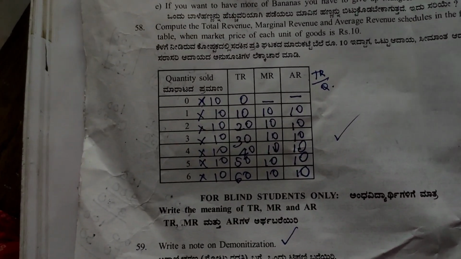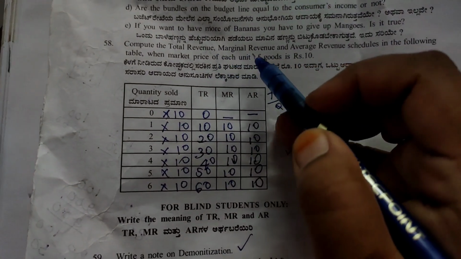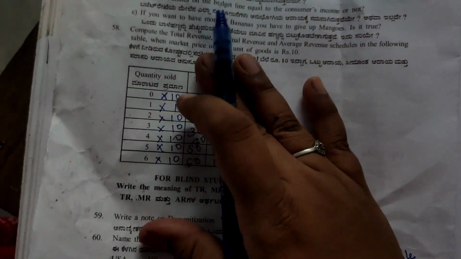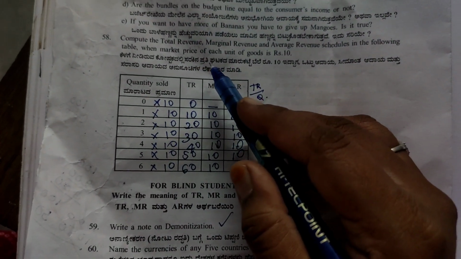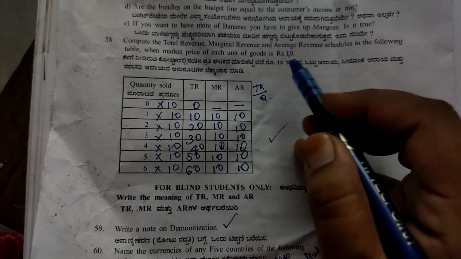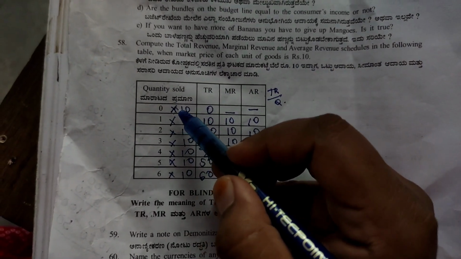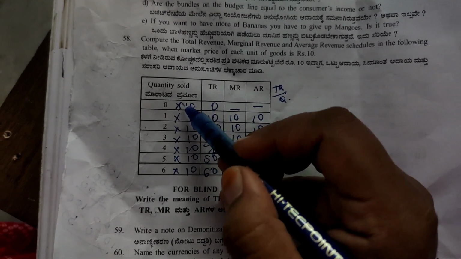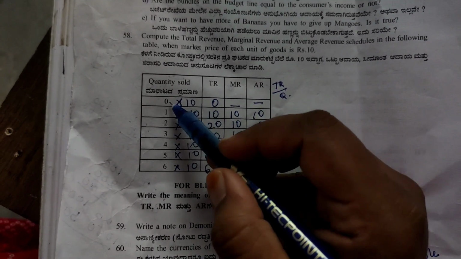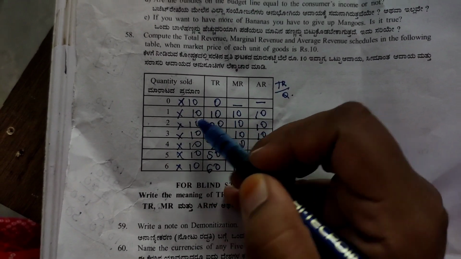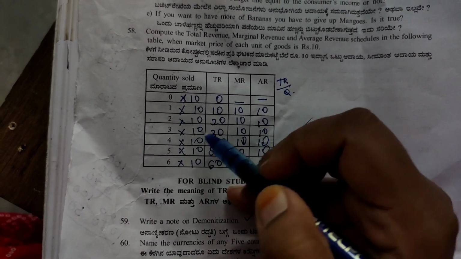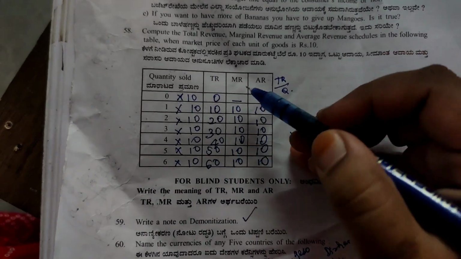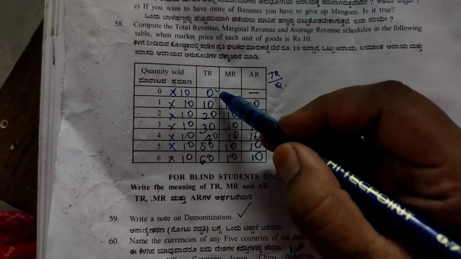After this, we have the question: compute the total revenue, marginal revenue and average revenue schedule in the following table when the market price of each unit is rupees 10. So for each and every unit, we need to multiply by 10, because 1 unit is 10. 0 into 10, 0. 1 into 10, 10. 2 into 10, 20. 3 into 10, 30. 4 into 10, 40. 5 into 10, 50. 6 into 10, 60.